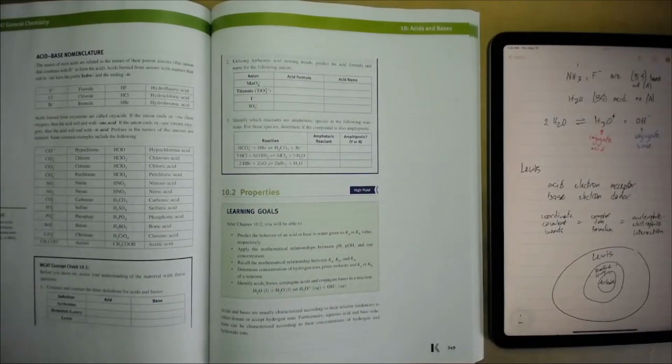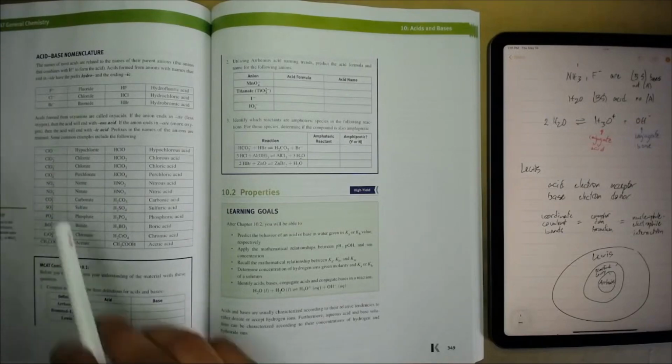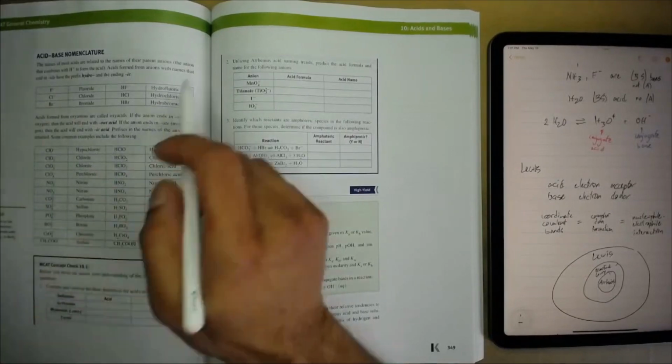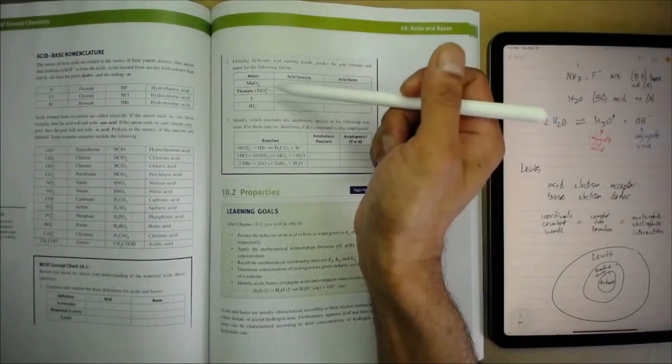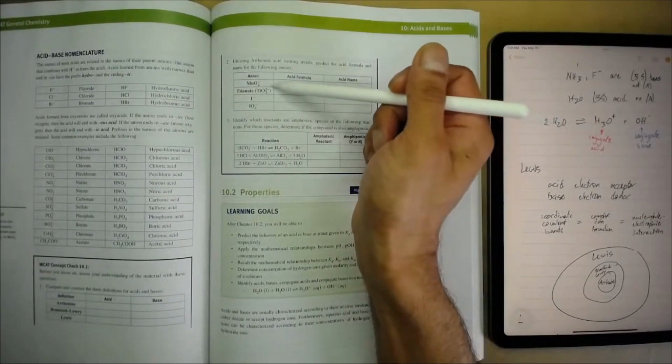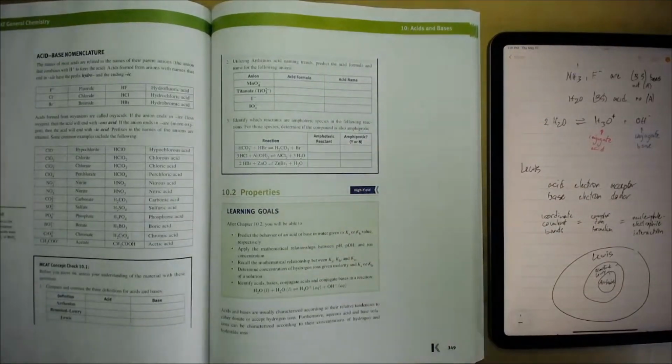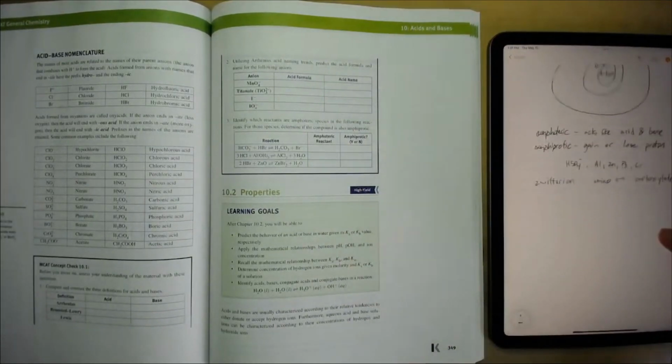Manganese perchlorate. Perchlorate is chlorate. Manganate. Permanganate. MnO4 would be permanganate.